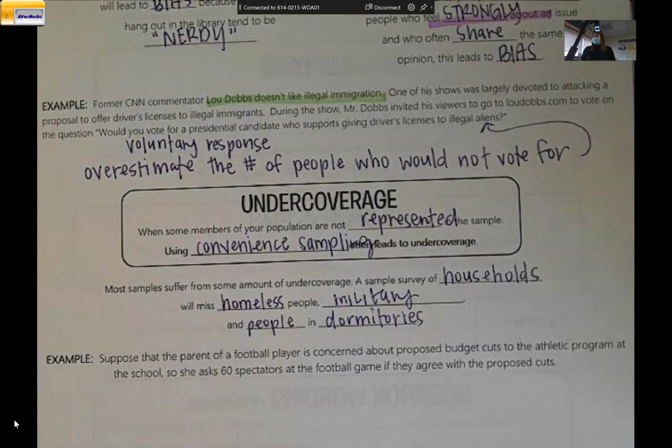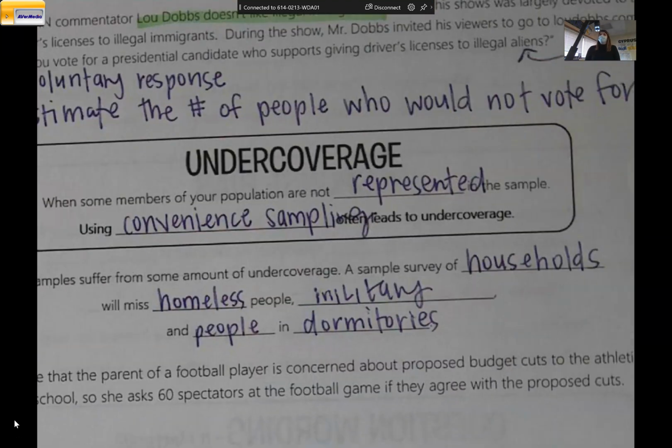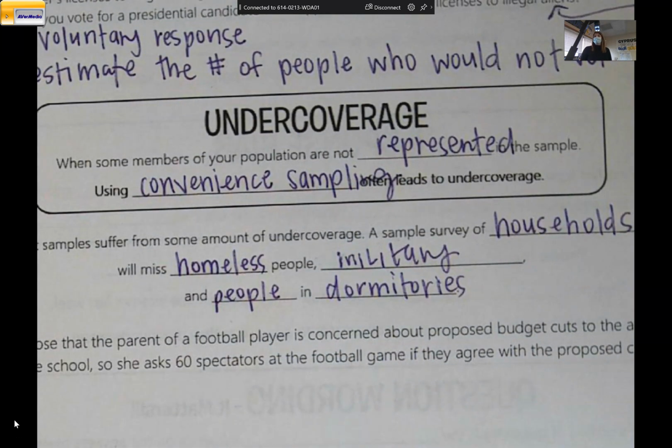So if we're going to sample only households, we are missing the opinion of people that are homeless, people that don't have a household because they're in the military, or kids that live in dormitories.